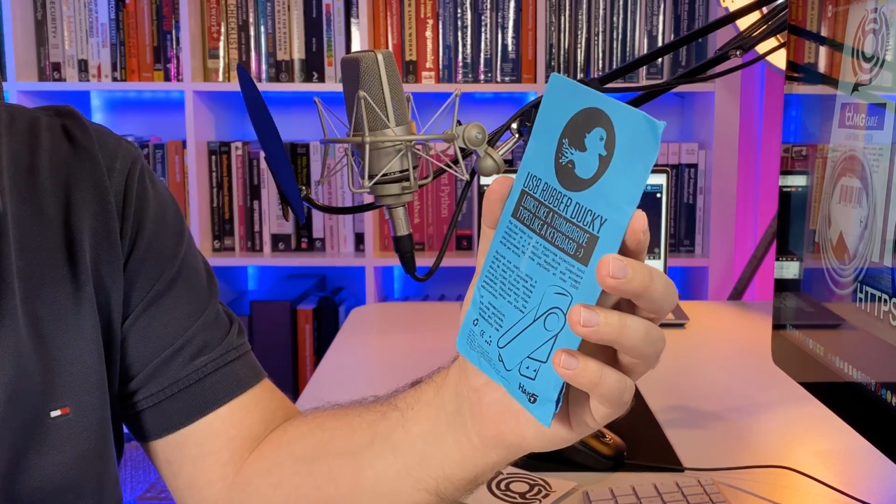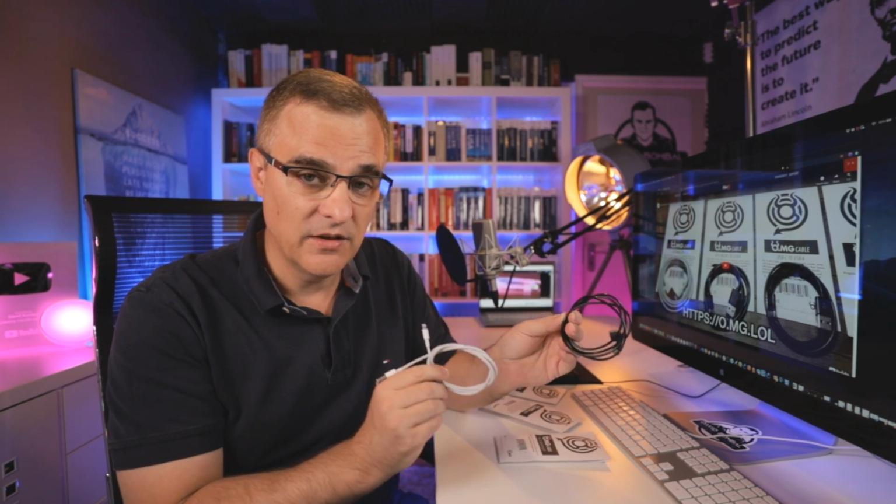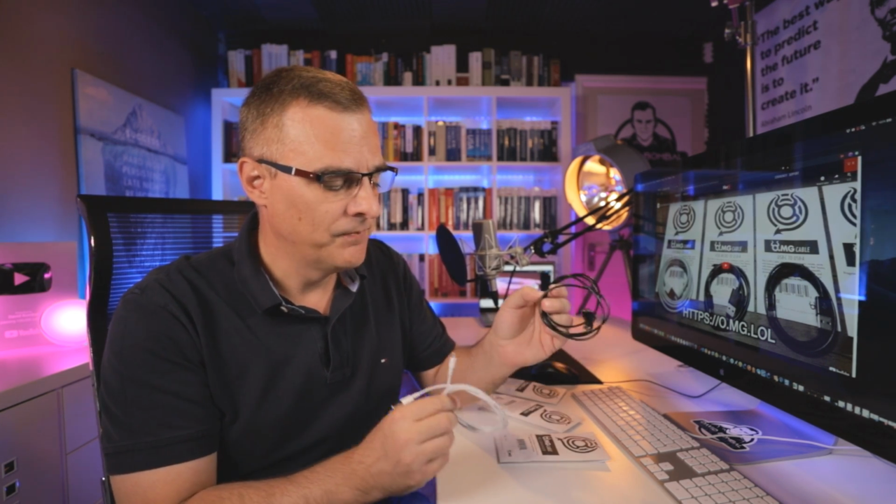The USB rubber ducky, as they say here, looks like a thumb drive, types like a keyboard. So it pretends to be a keyboard and will send keystrokes to a computer pretending to be a keyboard. Keyboards are often trusted. So when you plug a keyboard into a laptop or a computer, that device is often trusted, and the keystrokes sent from these cables are trusted.